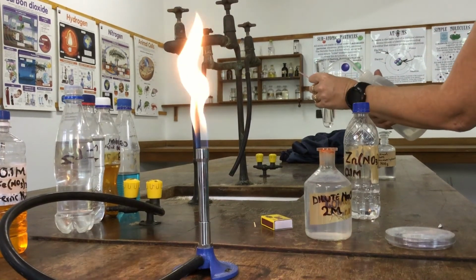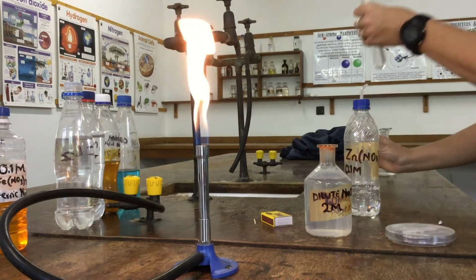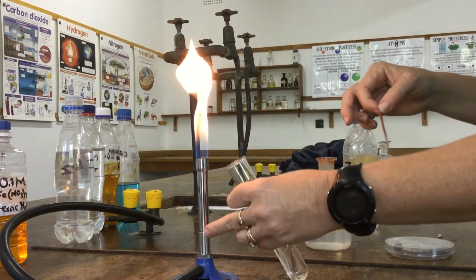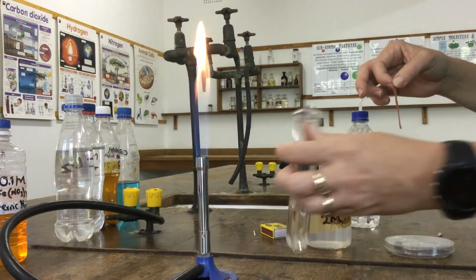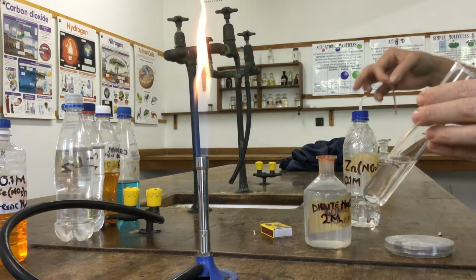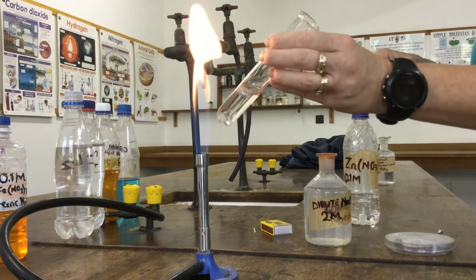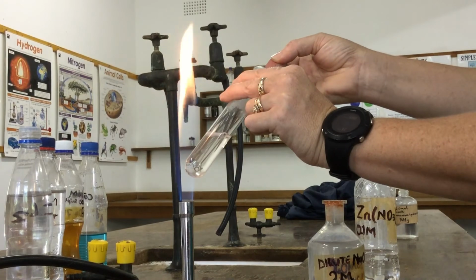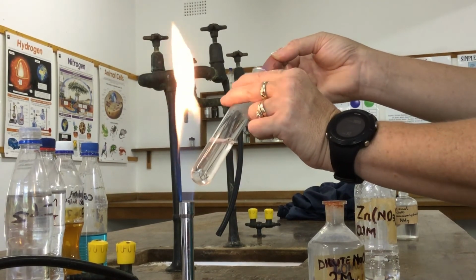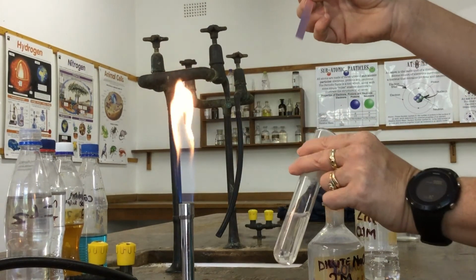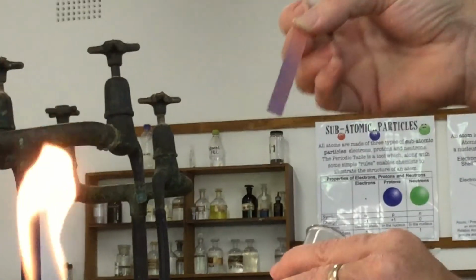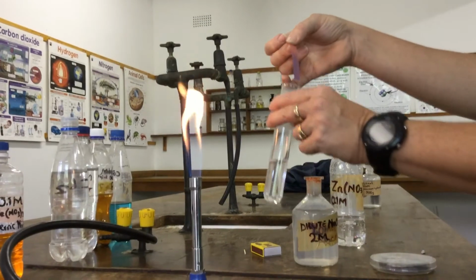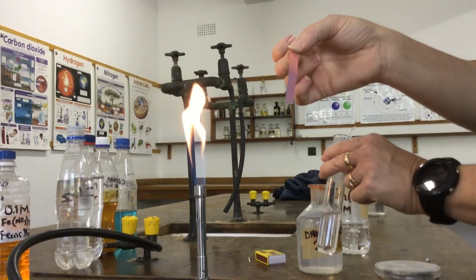I am just making some damp red litmus paper, and I've got my test tube with nitrate ions and sodium hydroxide. I'm going to gently warm. So for nitrate ions, add dilute sodium hydroxide, some aluminium foil, and then test for ammonia gas. If ammonia gas is produced, that confirms the presence of nitrate ions in that solution. There's the positive test for ammonia gas.